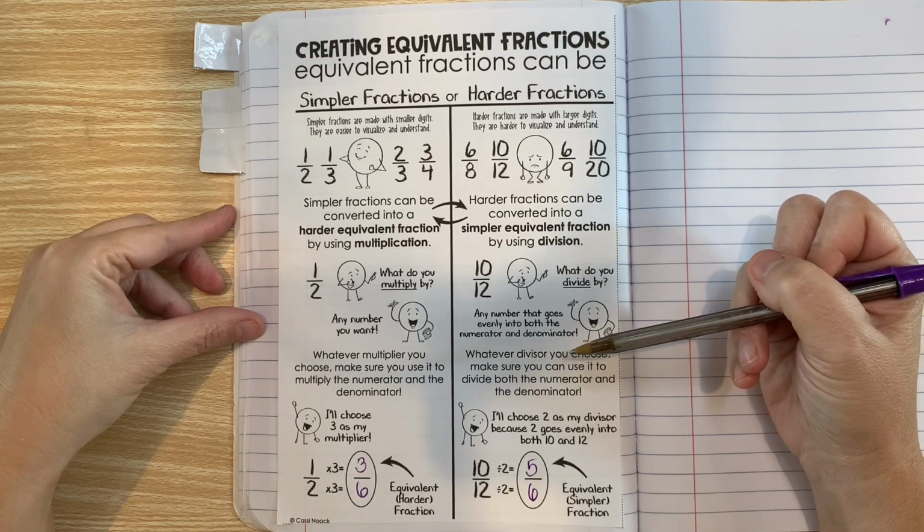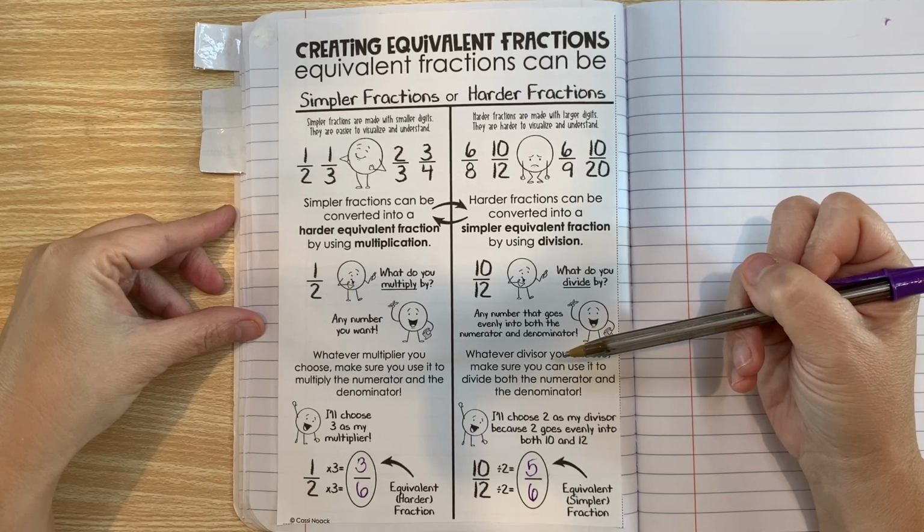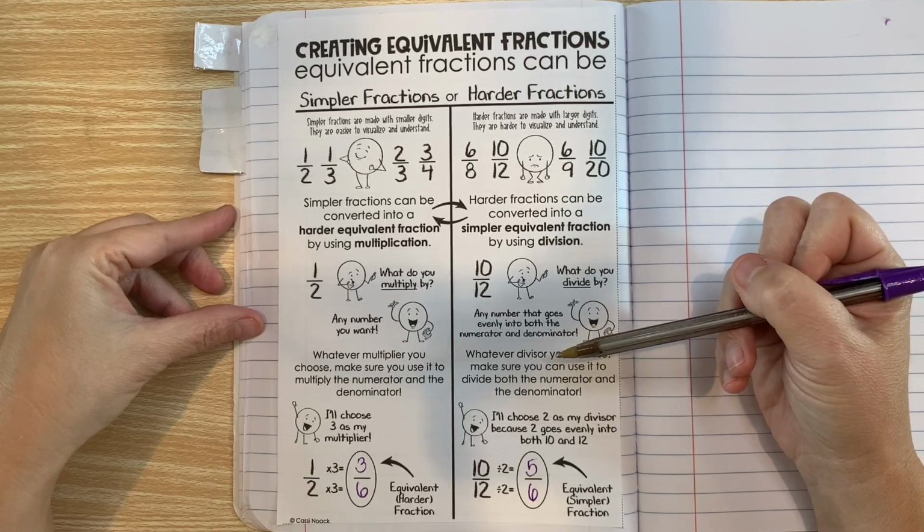Okay, next time we're going to learn about another type of equivalent fractions with mixed numbers and improper fractions.